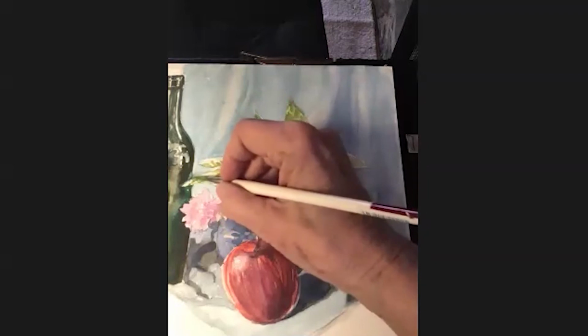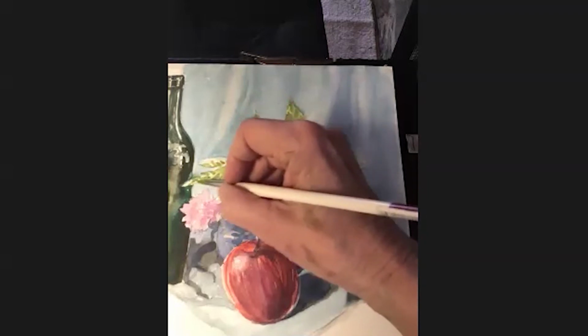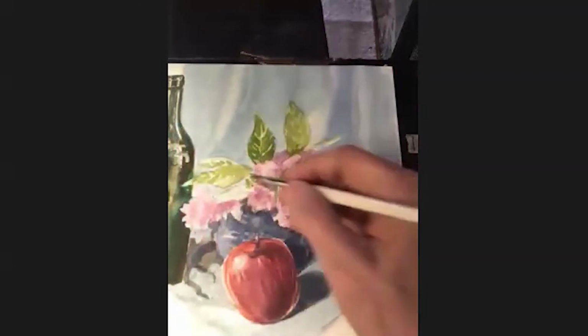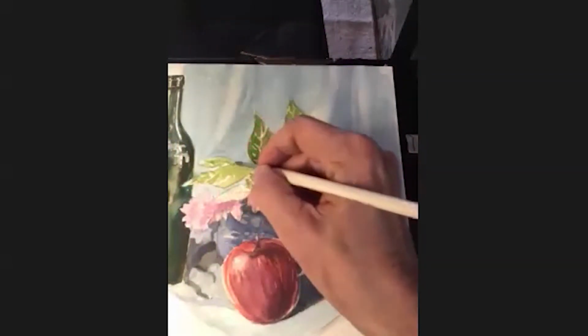And I've got to clean this little area up anyway that I started with correcting my bottle. I may have to let that dry. I think that needs to be covered more.